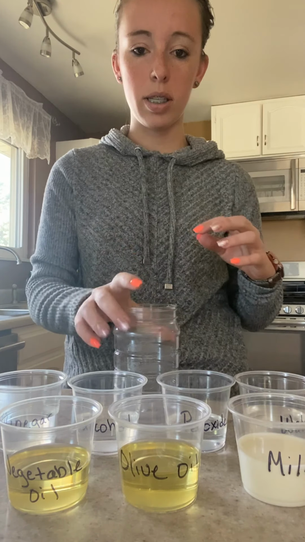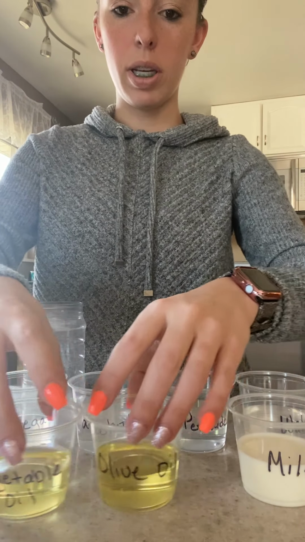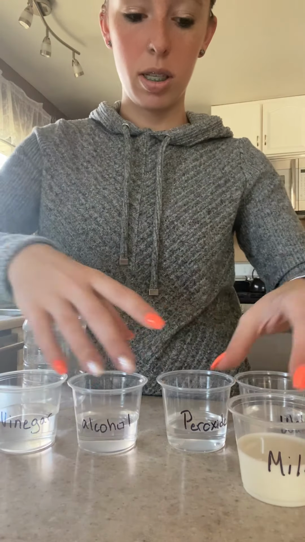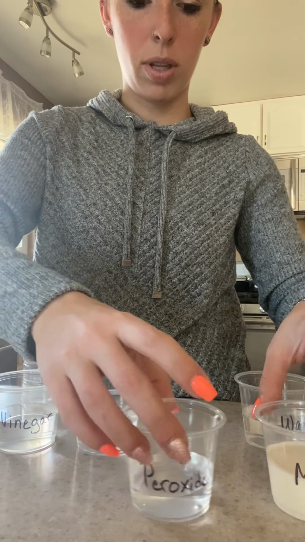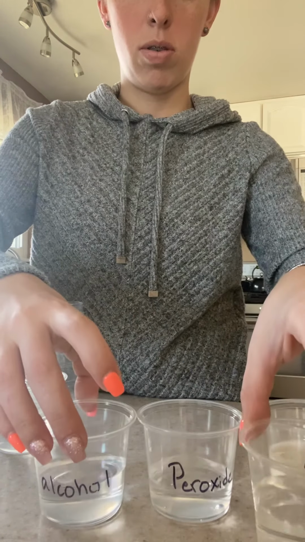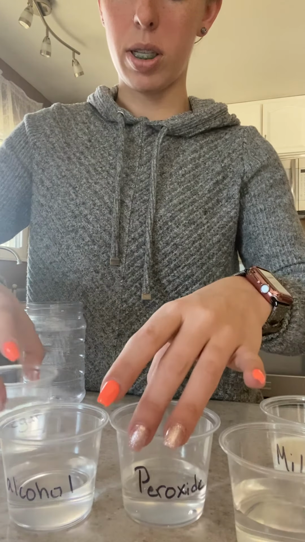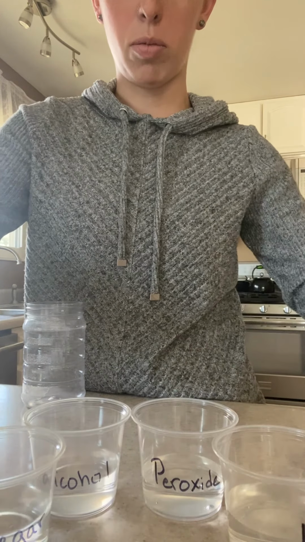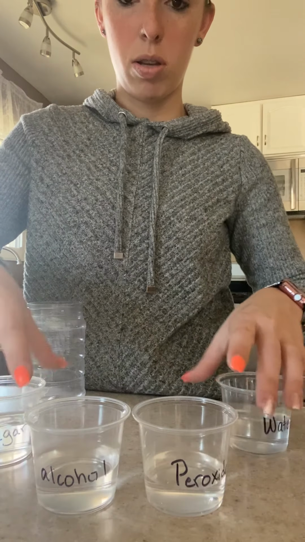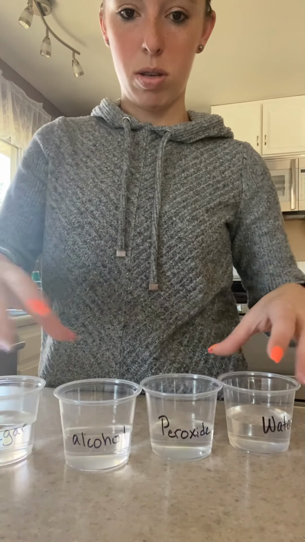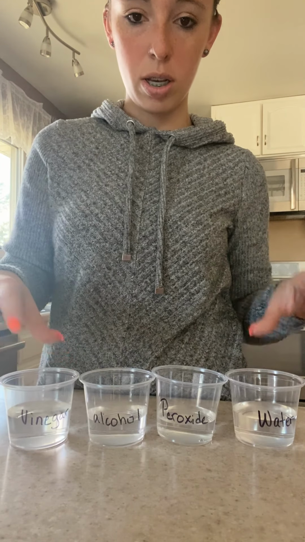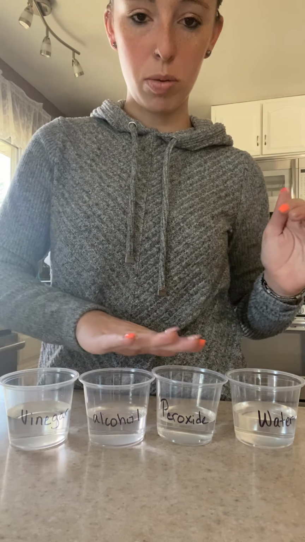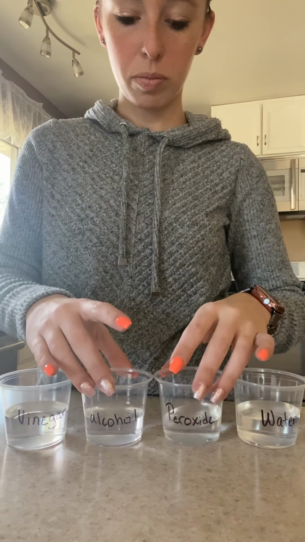Can we see anything that has some similarities, some differences? I'll give you some time to look at these. I'll move that one out of the way. Give you some time to look at these 4 to start. This is vinegar, alcohol, peroxide, and water.